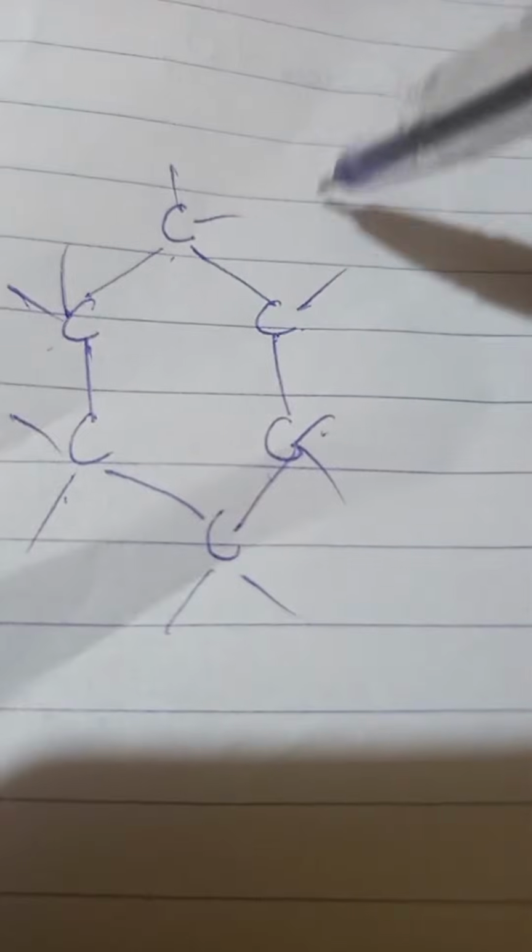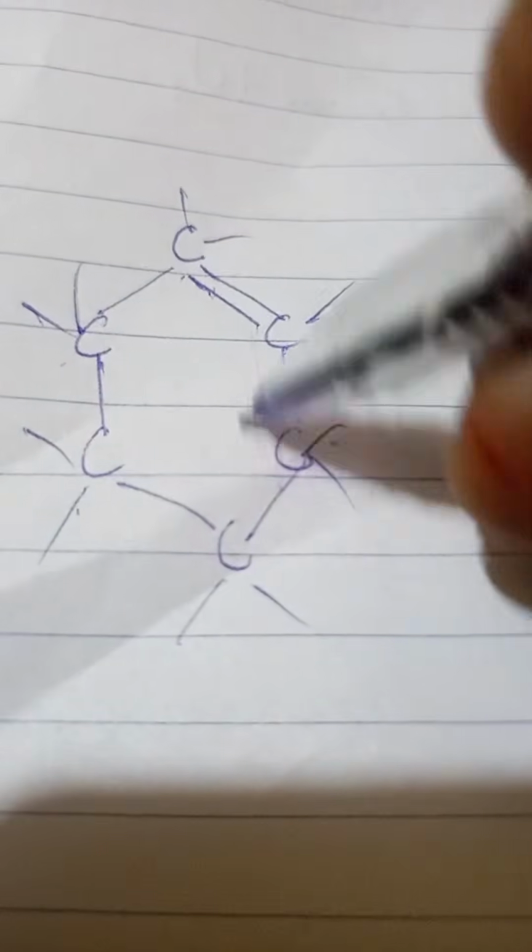It's unsaturated. I didn't draw the double bond, though. It has a double bond. So when you add benzene plus chlorine, what will you get? From the JAMB syllabus, you should check the reaction between benzene and chlorine. The reaction between benzene and chlorine is a substitution reaction, and that reaction will give you a compound called chlorobenzene. The product is chlorobenzene.